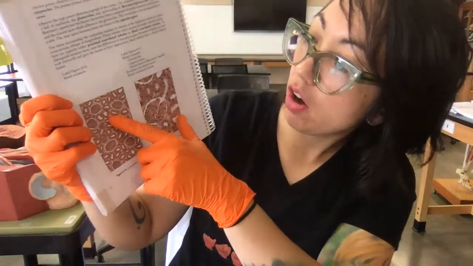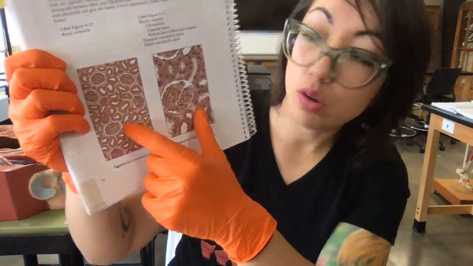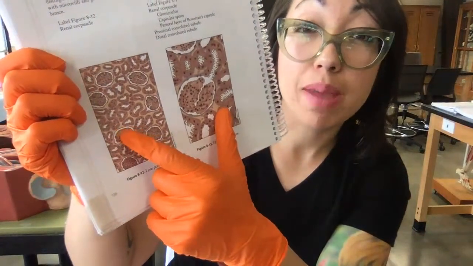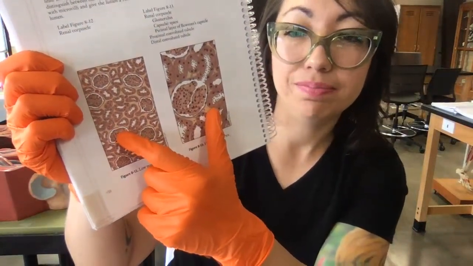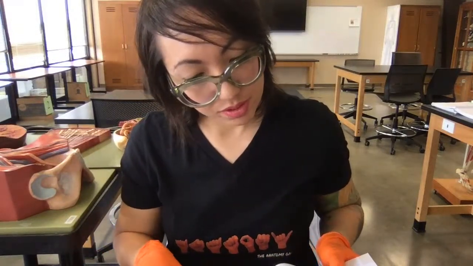Okay, and then over here, all you need to know is that these structures right here are the renal corpuscles. How do you know it's a renal corpuscle? Because you can see the glomerulus on the inside. Okay, so that is a brief review session of lab exercise 8.